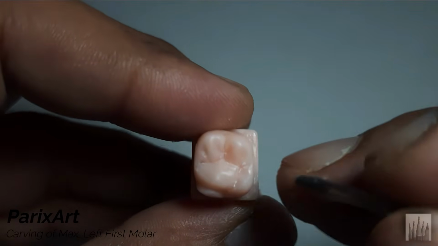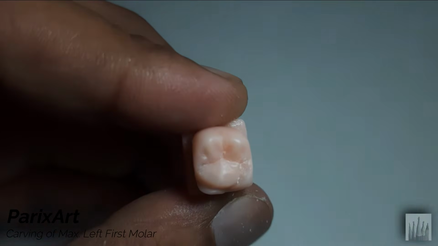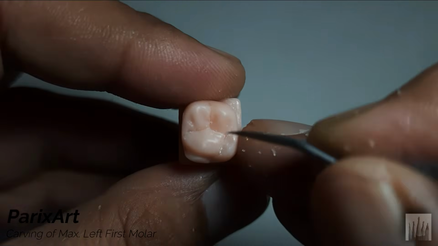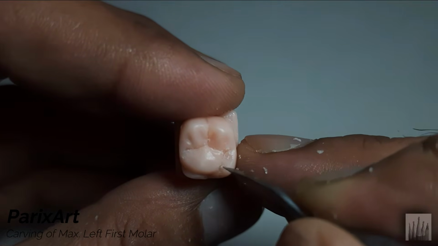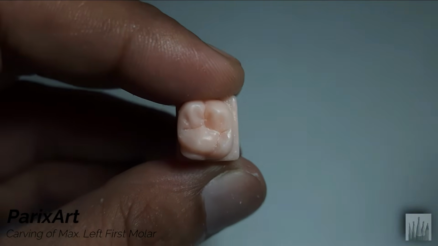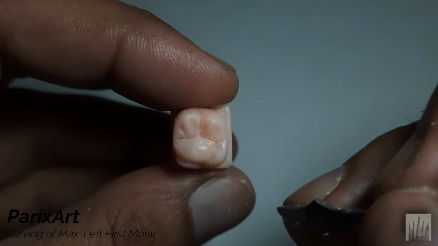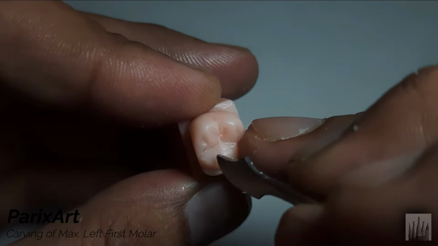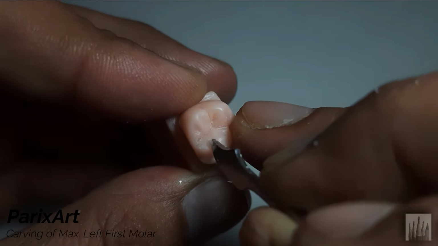Okay, so now we'll do it for this one. Just need to clean these grooves first. Similarly for the mesiopalatal cusp, carving depressions on either side of the cusp ridge.